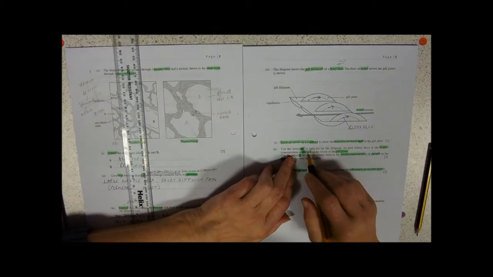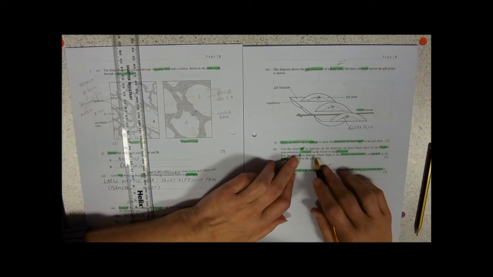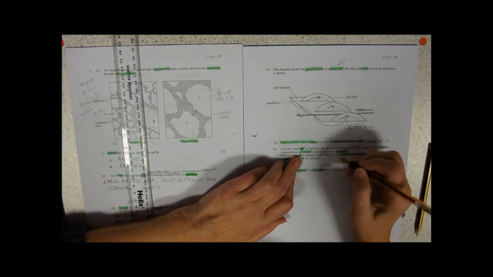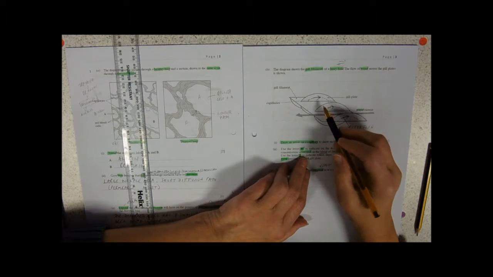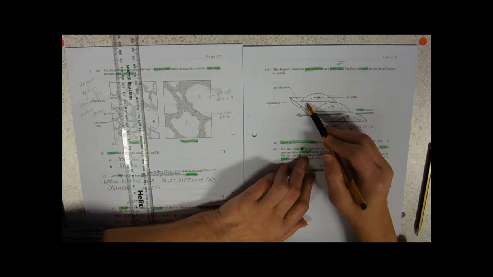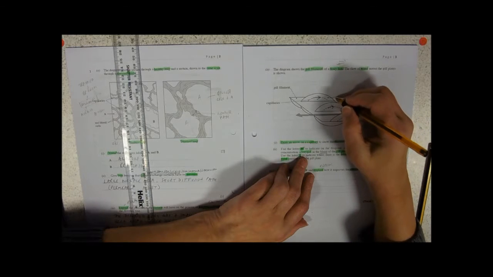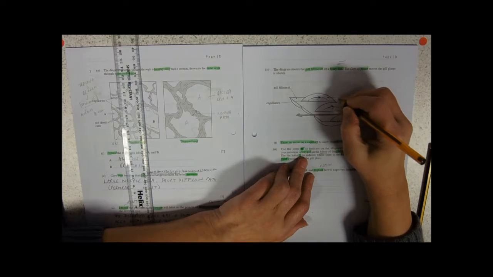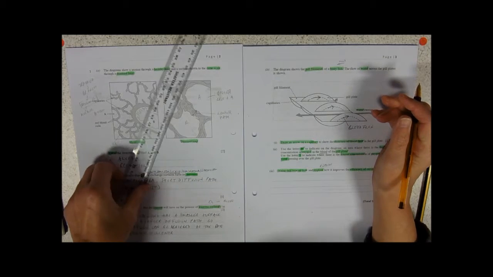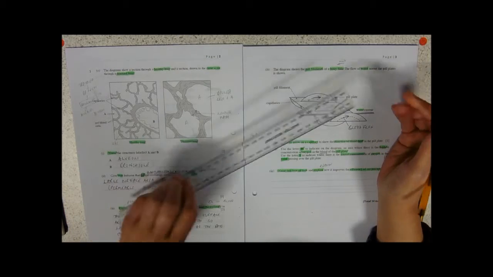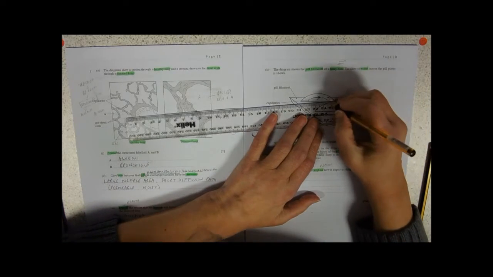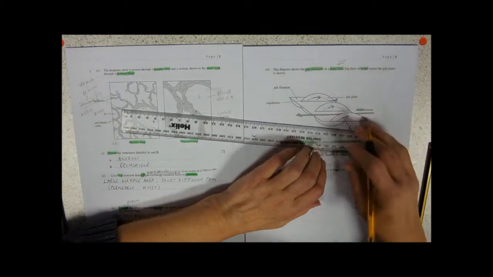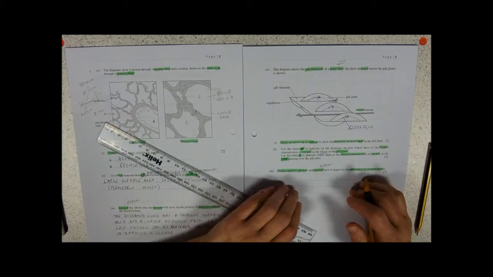So use the letter H, indicate on the diagram highest concentration in the blood. So it's coming in with low oxygen and it's leaving with high. So be high over here. And I'll just do a little labelling line, so that I know the examiner will spot it.